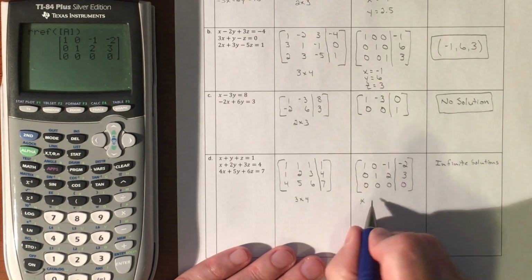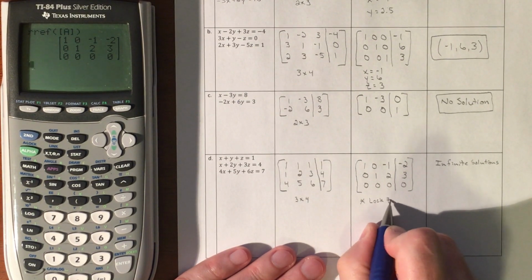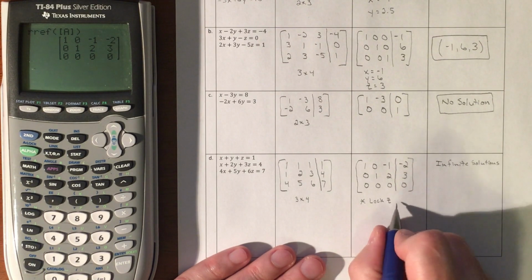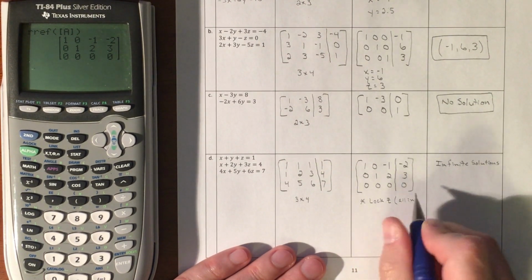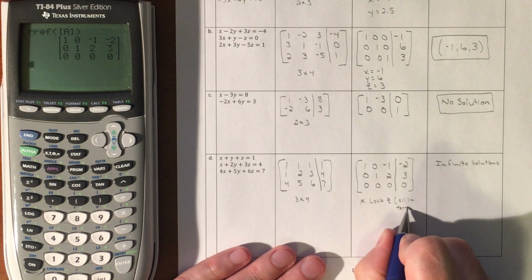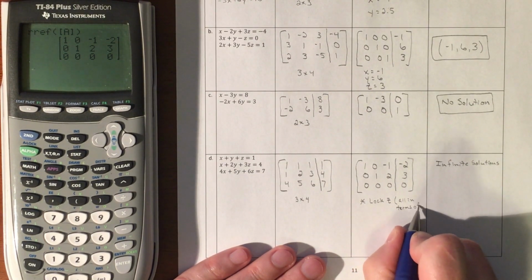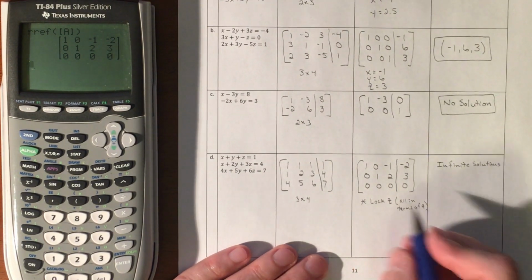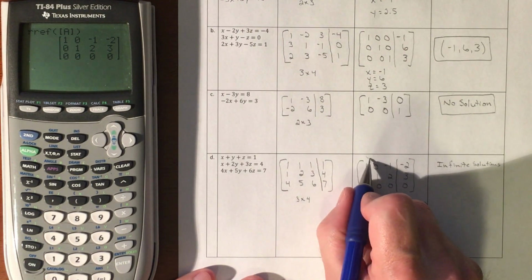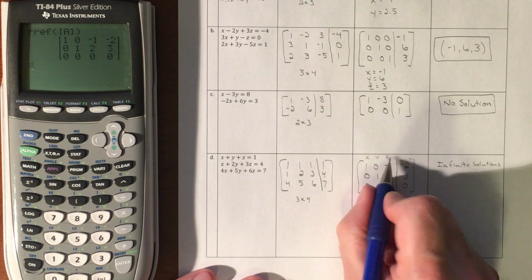However, what we're going to do is we're going to lock z. Okay, so everything that we're about to create in this coordinate is going to be all in terms of z. Okay, so here's what we got going on. So if we actually turn this back into an equation, this is your x column, this is your y column, this is your z column.